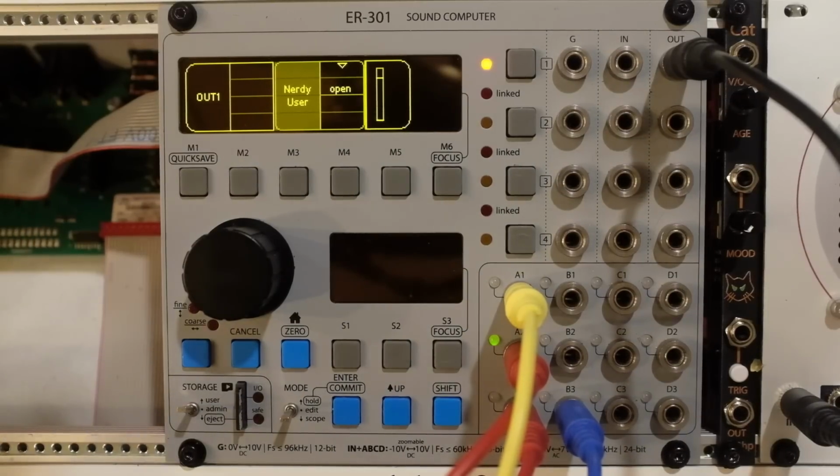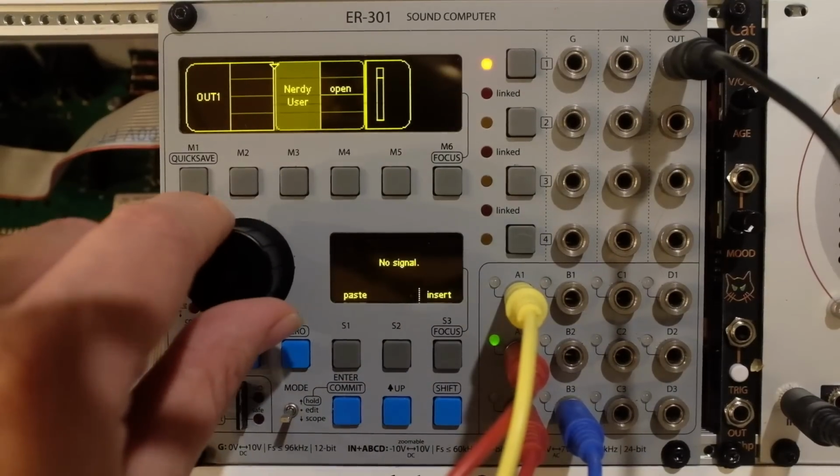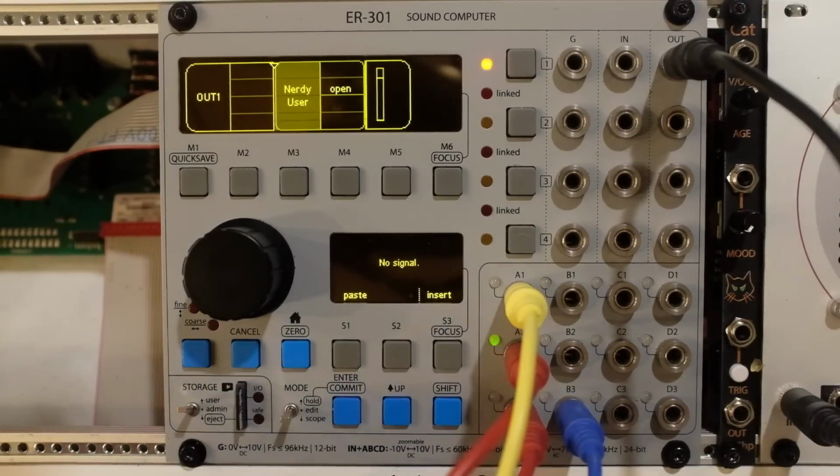Let's take this a step further. Oh, and actually one important thing to note is, oh, actually, you know what? I'll get to that in a minute. So we have our custom unit with a synth within. Let's do something a little bit more in depth here.